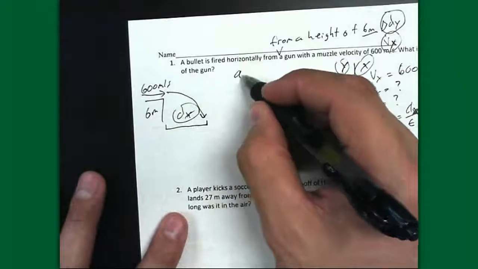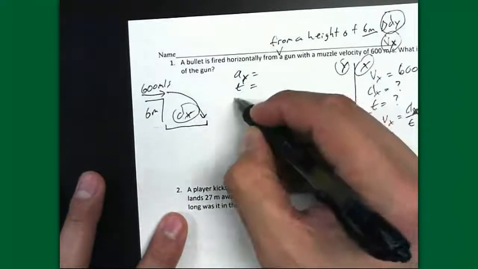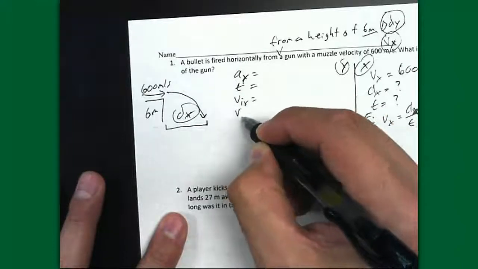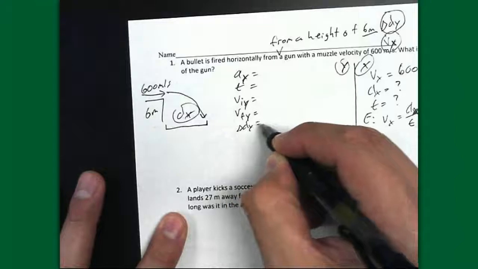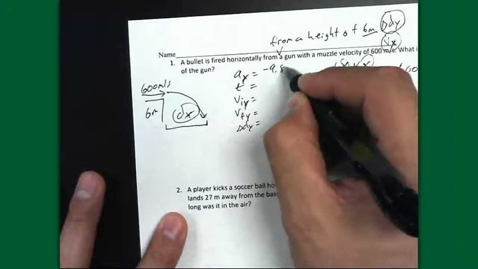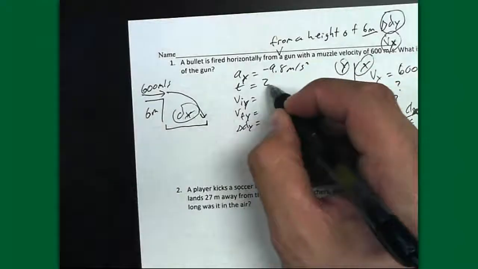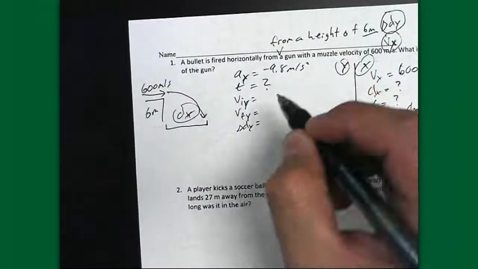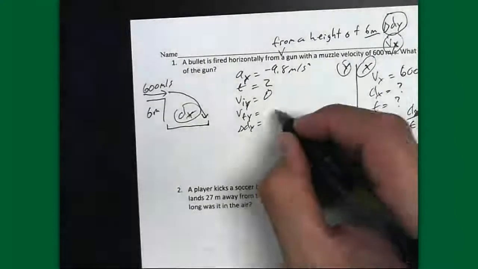So I come over to the y side: ay, t, vi, vf in the y direction, and delta d. A in the y, this is a free fall, remember, is just negative 9.8. Time we don't know. Vi will be 0 always for horizontal projectiles.